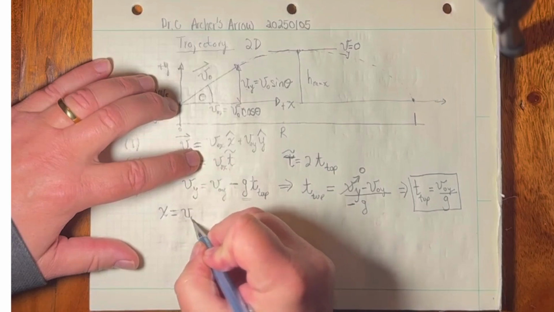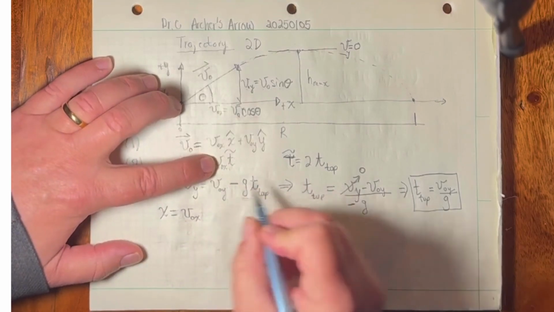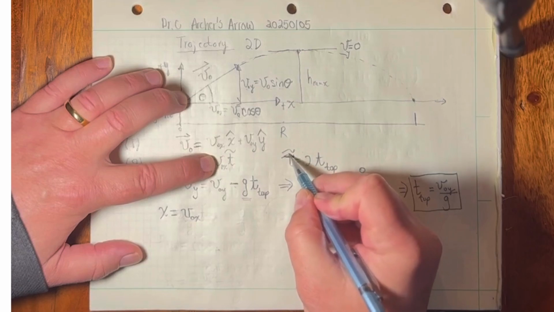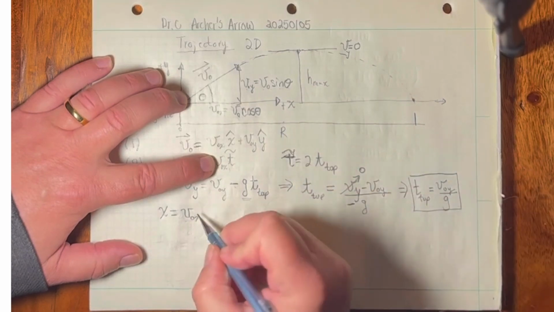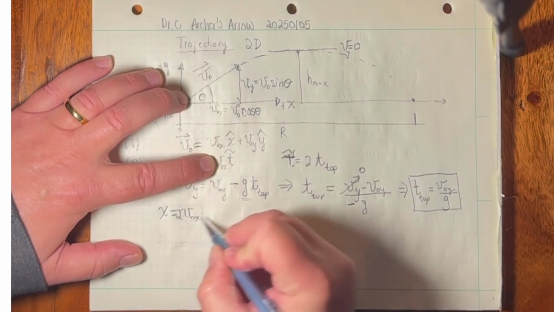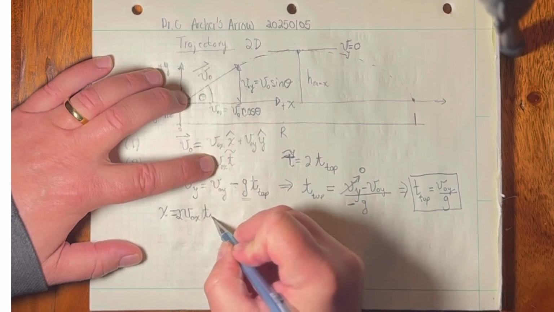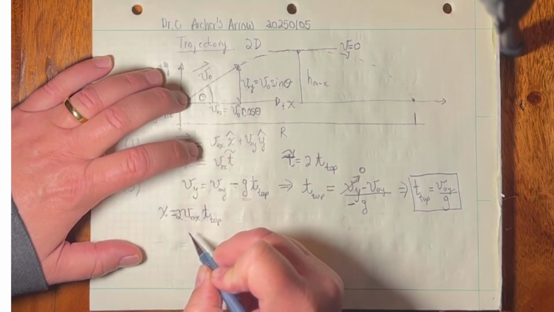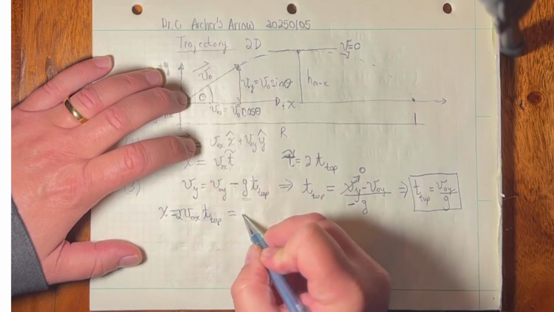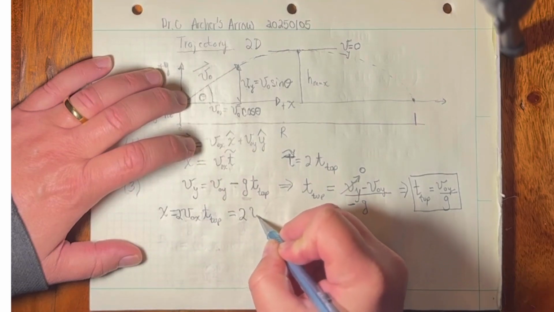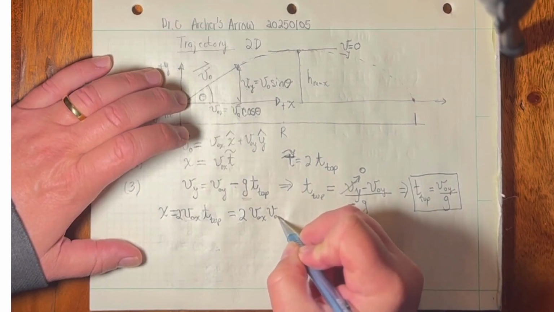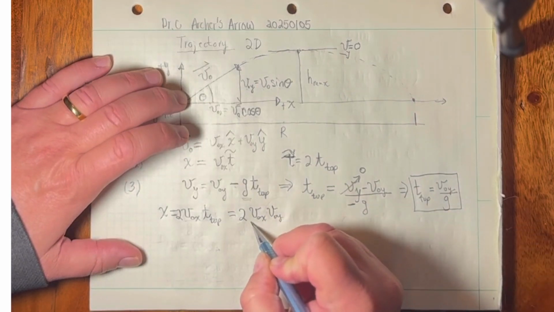So this is equal to 2 v naught x, and t top is v naught y divided by g.